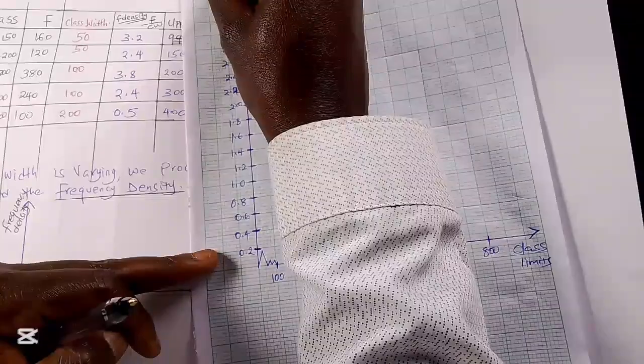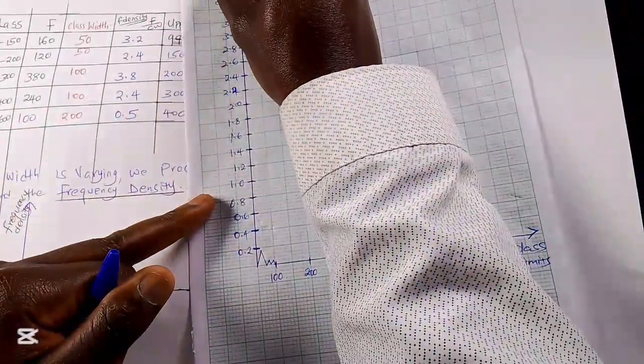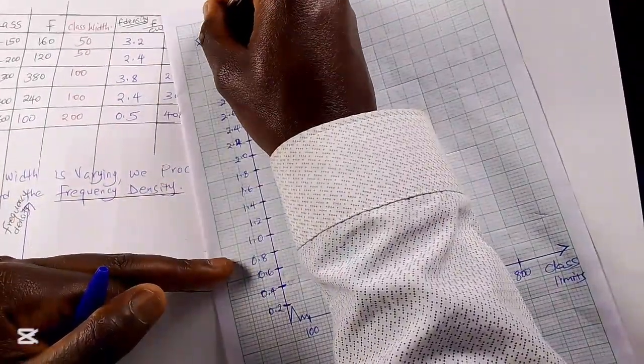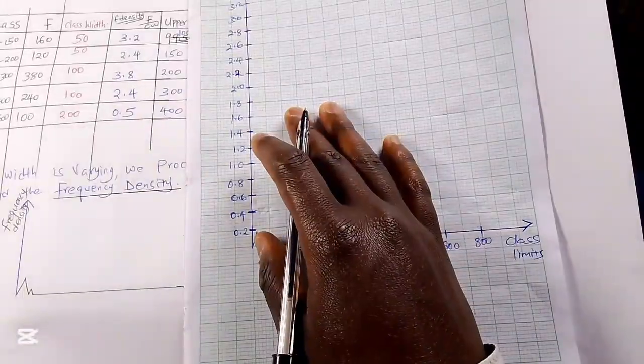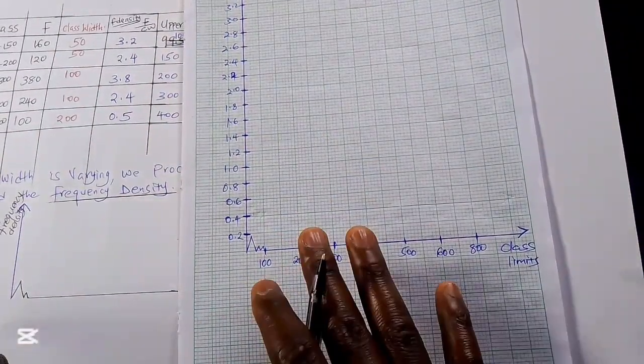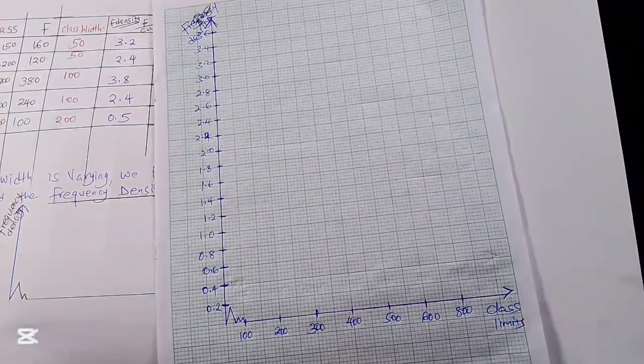Let's put the last one here. Let me use a different color. 3.8 is at the top, so it sticks out a little, but it is fine.